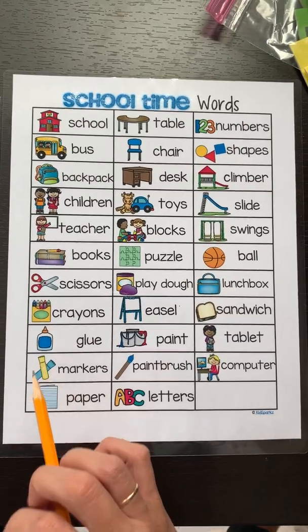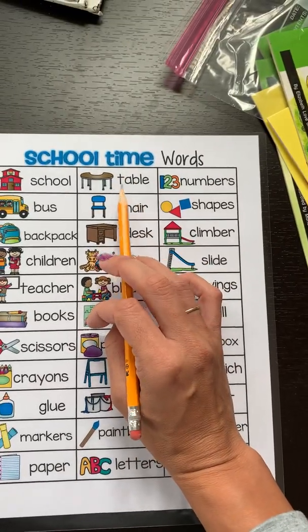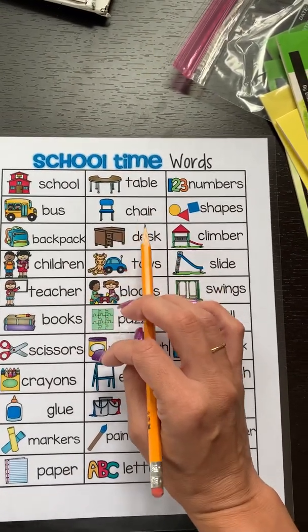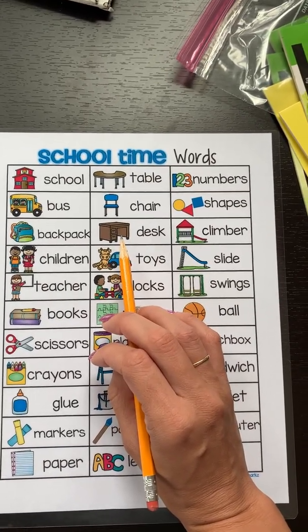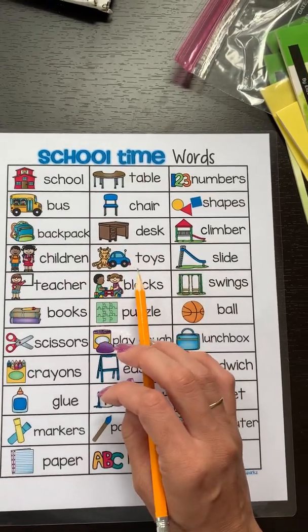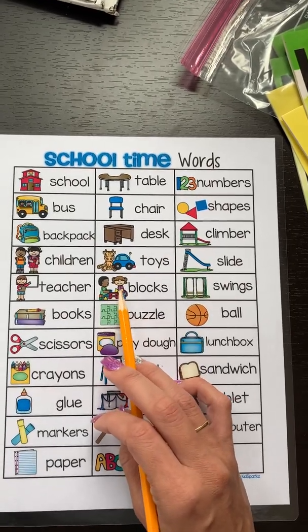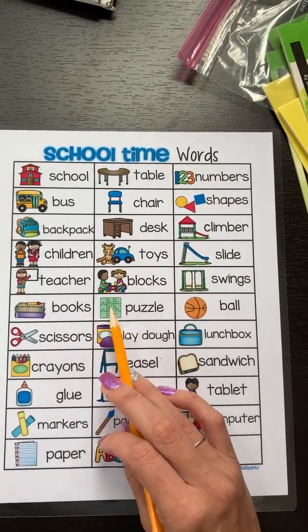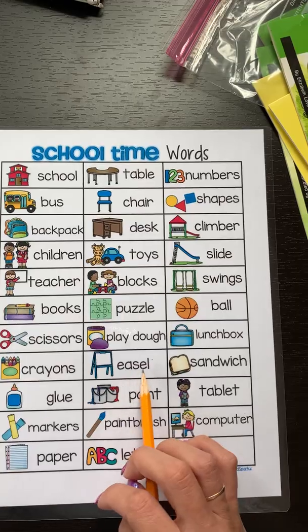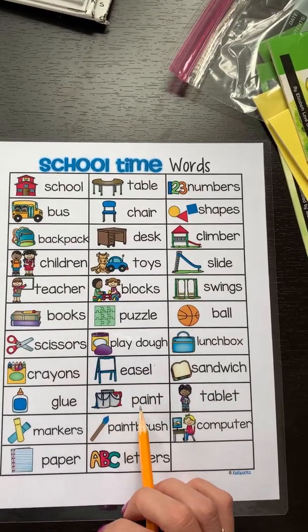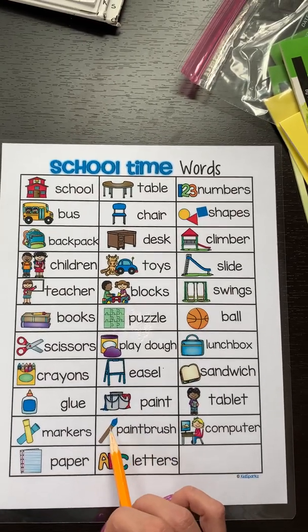Markers, we color. Paper, we write on. At the top now. Table, we sit at. Chair, we sit on. Desk, first graders and teachers sit at. Toys, we play with. Blocks, we build. Puzzles, we match. Play-Doh, we play with. Easel, we learn at. Paint, we paint with. Paintbrush, we use to paint.